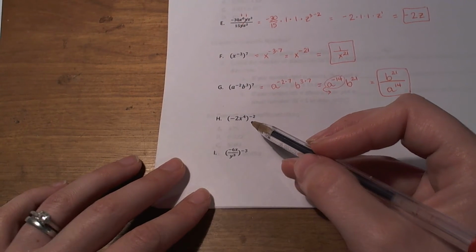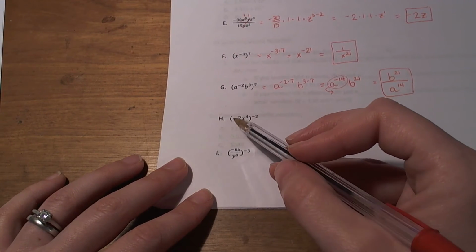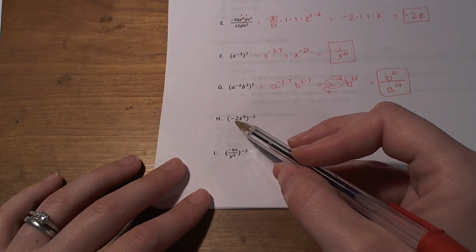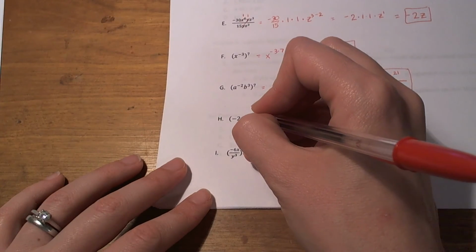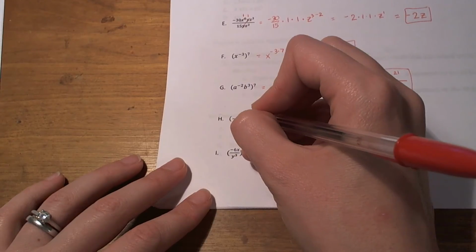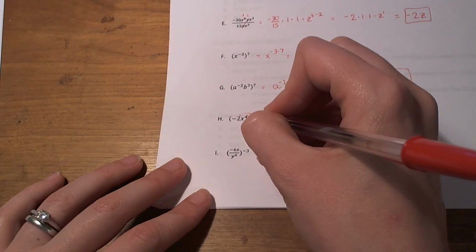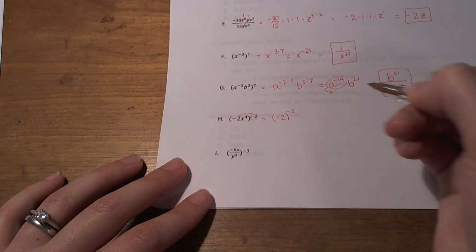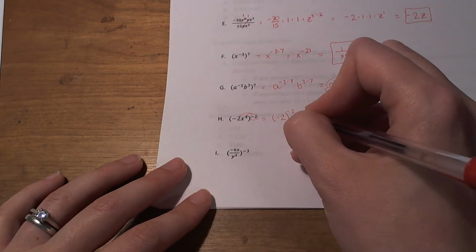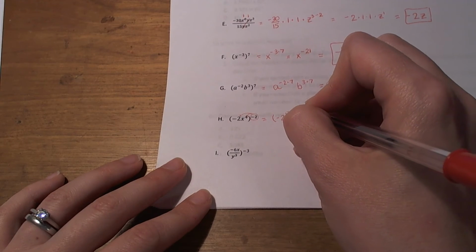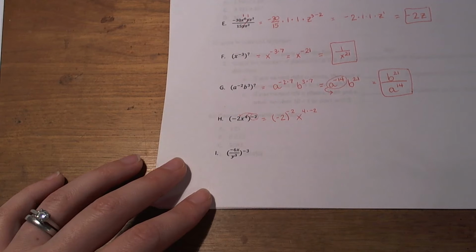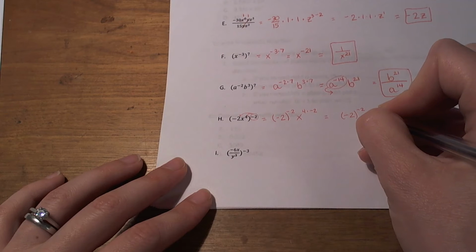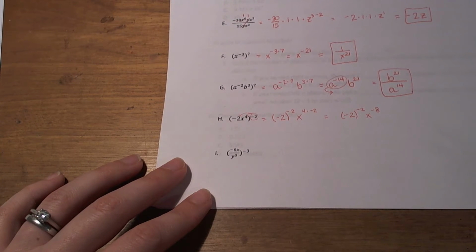Okay, for h, you need to recognize that the negative 2 is in parentheses right here where I'm pointing. And so when I apply this negative 2 exponent to both the negative 2 and the x to the 4, you keep the negative 2 that was the coefficient in parentheses, and it now has a power of negative 2. And then for the x, we have 4 times negative 2. So I have negative 2 to the negative 2 power times x to the negative 8 power.